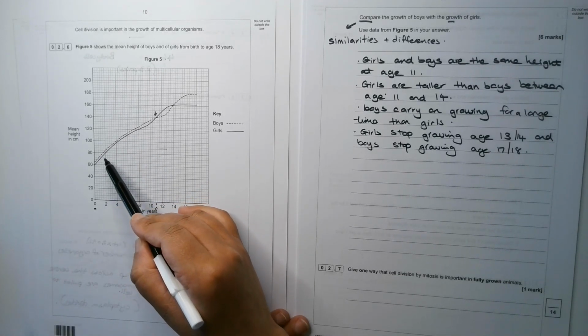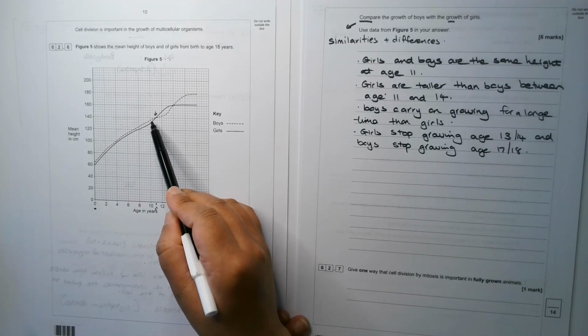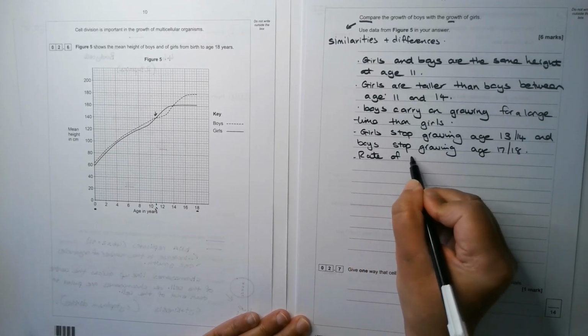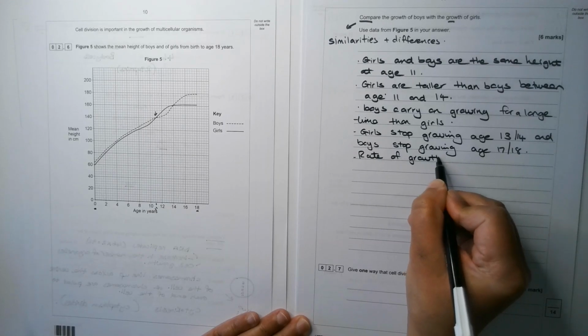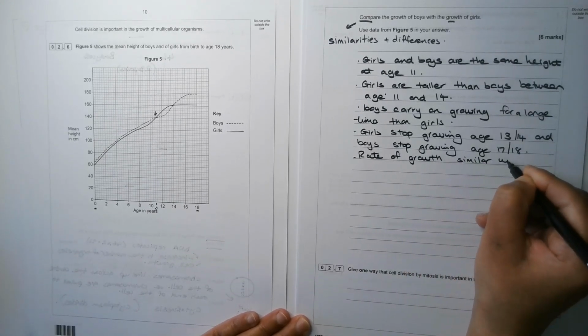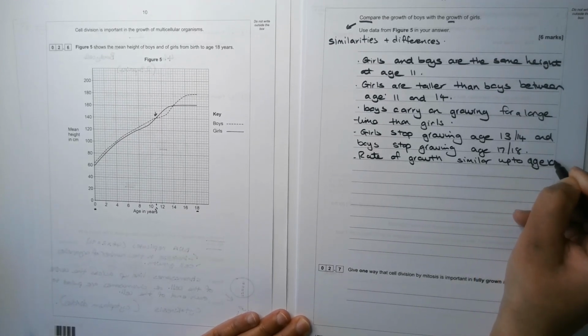So you can say the rate of growth is similar up to age 10 or 11, more or less. Say up to age 10.